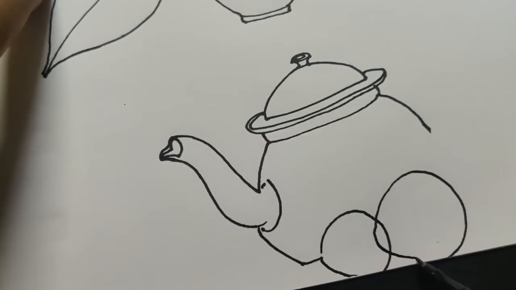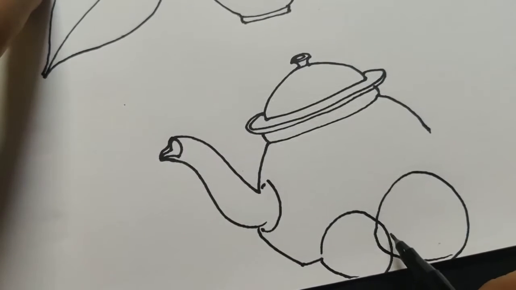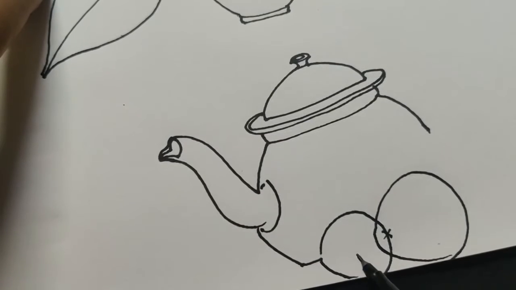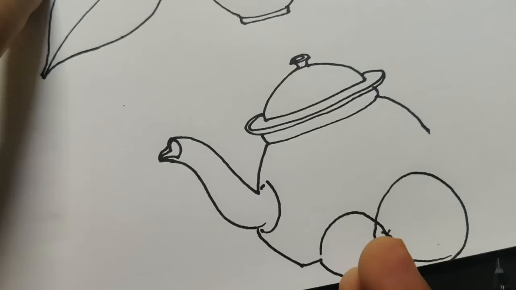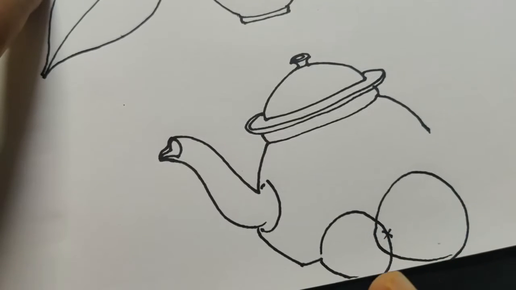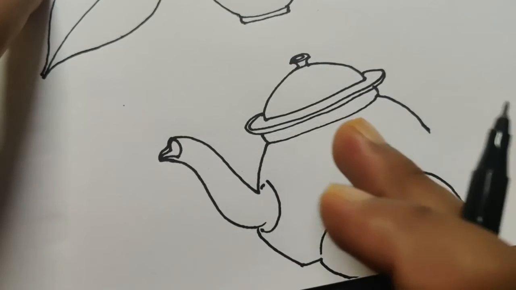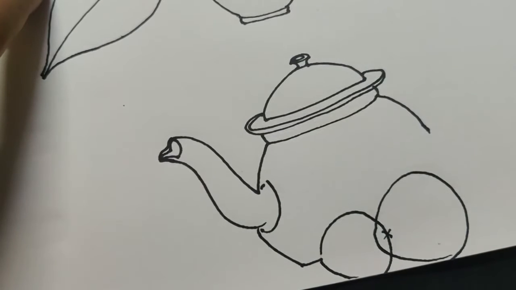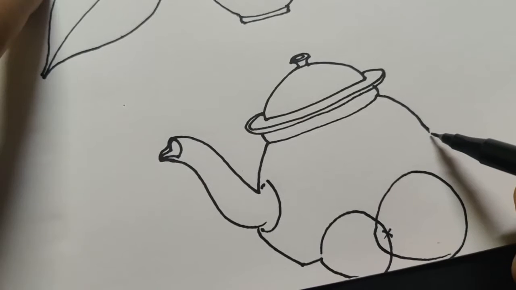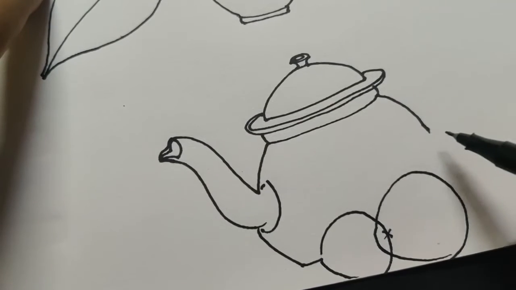Go on this line, nothing will happen. Afterwards you can erase this extra line. Then this orange will be in front and this orange will be on the backside of this object, and these two oranges are overlapping the main teapot, right? So while drawing you have to check all these things: which is the big object, which is the front object, which one is overlapping another object.